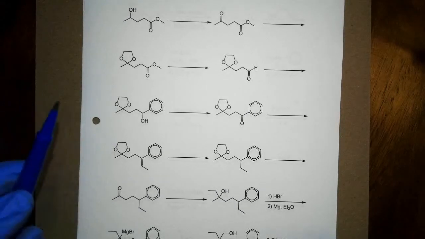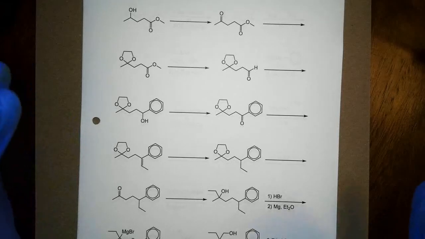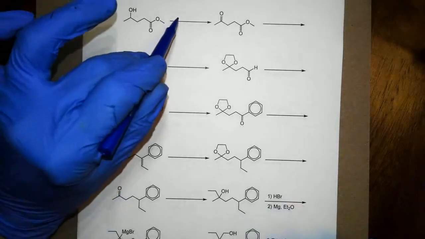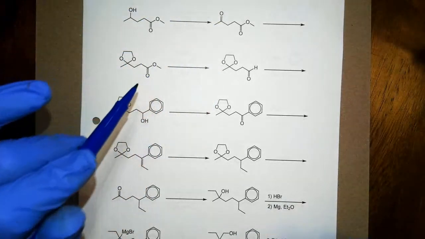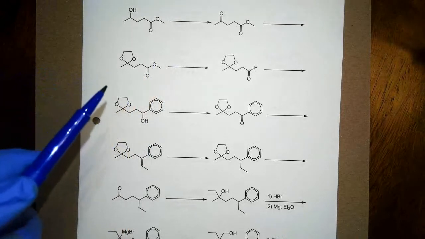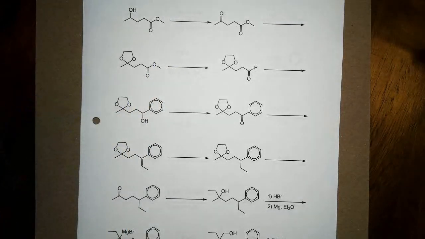Some of the steps are pretty easy, but honestly, if you spend the time figuring out what reagents go on these arrows, then you will have totally mastered this entire chapter, okay? I promise you will have mastered this whole chapter.